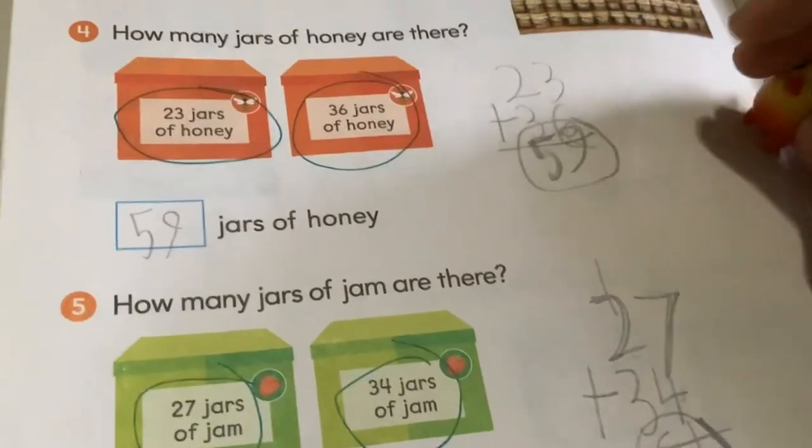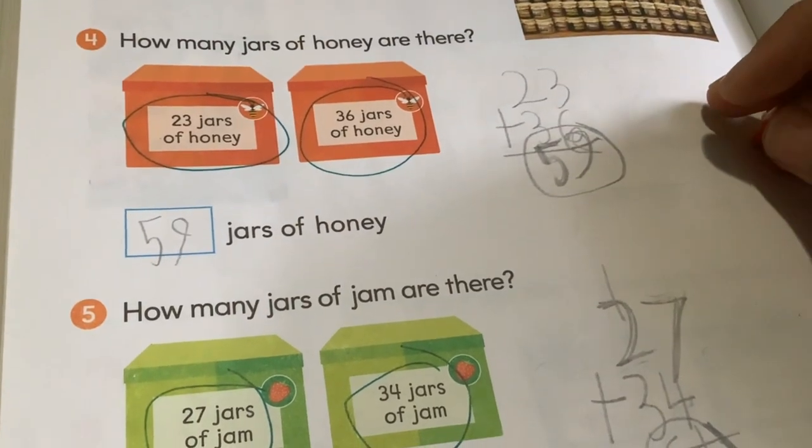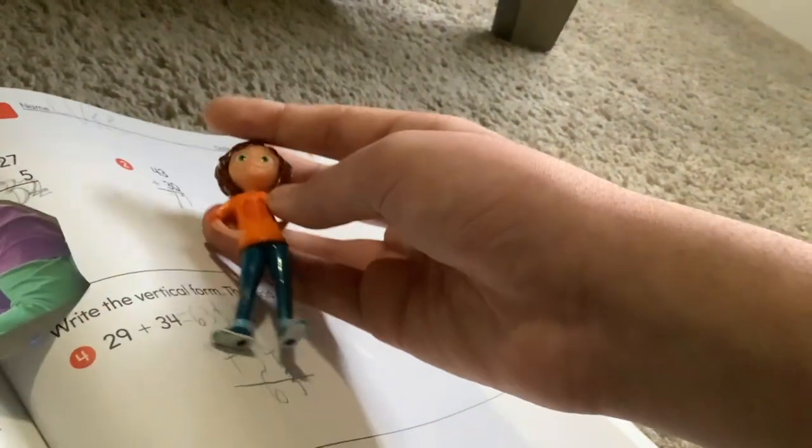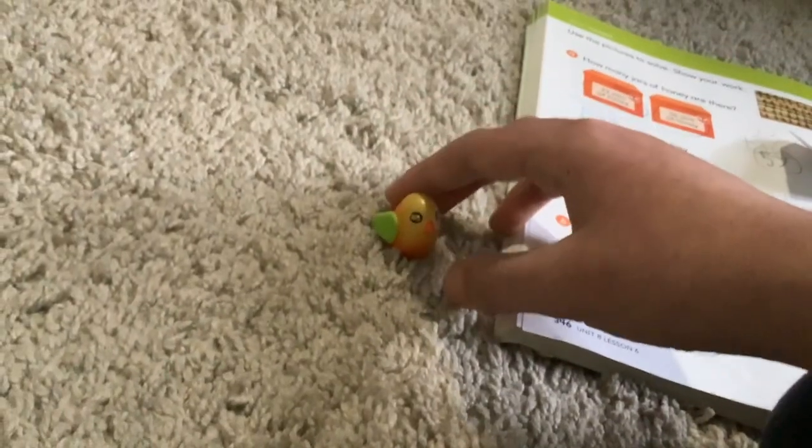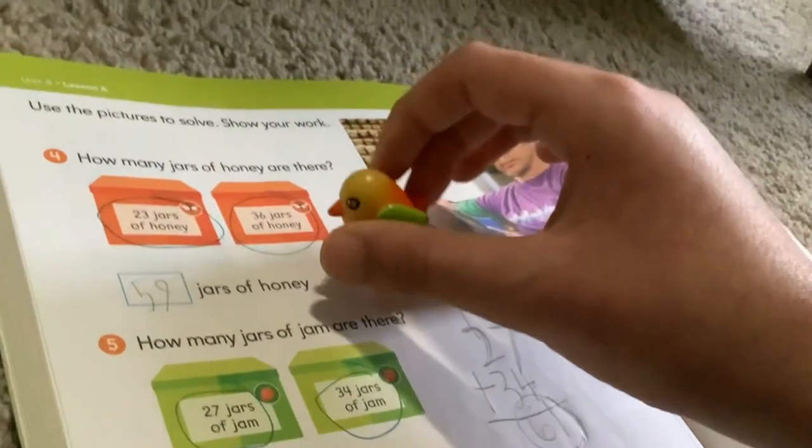Now, let's see if you guys can do these ones. 23 plus 36 jars of honey. Before you solve it, estimate. What is the answer? I think it's between 55 and 60. That's right. 23 plus 36 is between 55 and 60.